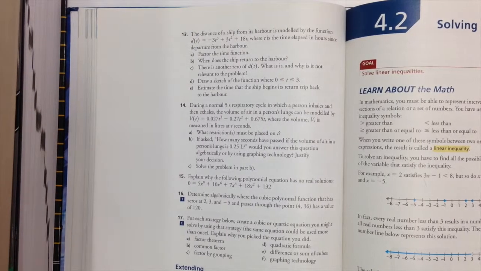The first question asks, what restriction or restrictions must be placed on t? The second question asks, if asked, how many seconds have passed if the volume of air in a person's lungs is 0.25 liters? Would you answer this question algebraically or by using graphic technology? Justify your decision. The third question asks, solve the problem in part B.